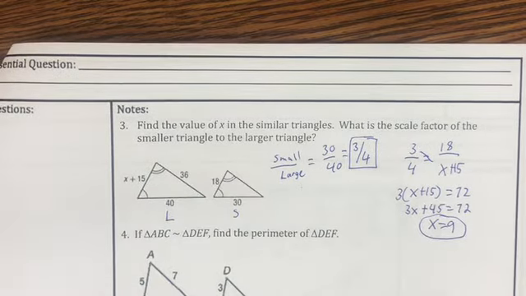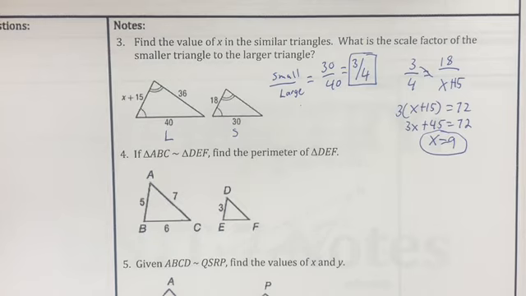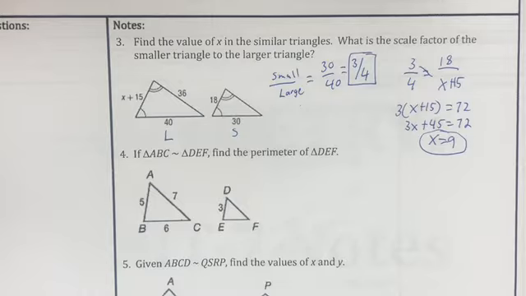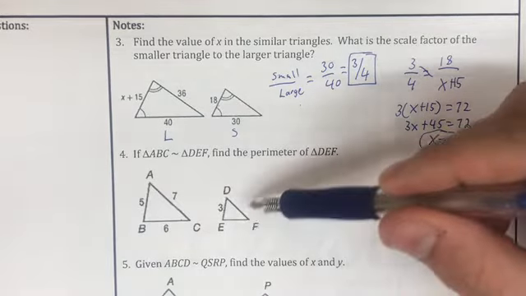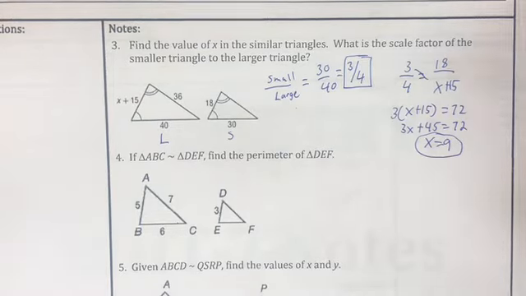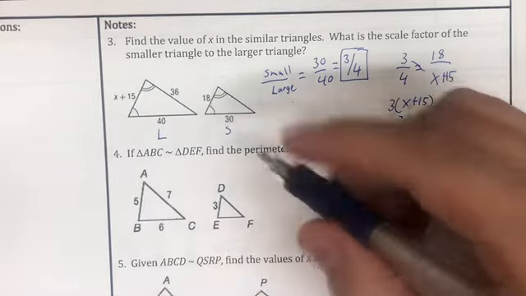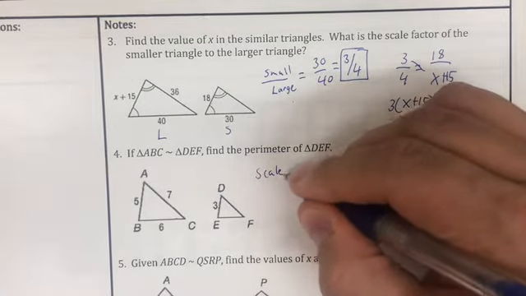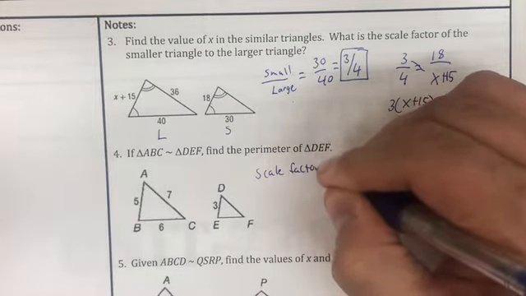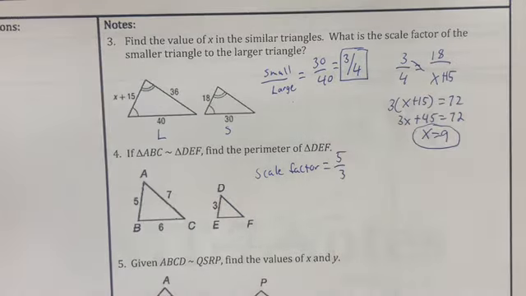So the next one involves the perimeter. The ratio of the perimeter is going to be equal to the ratio of the sides in a similar figure. So you could approach this a couple ways. You could find the 2 missing sides by setting up 2 proportions, or we can use the perimeter to set up the proportion. So when I set up my scale factor here, 5 corresponds with 3, so the scale factor is equal to 5 over 3, corresponding sides.